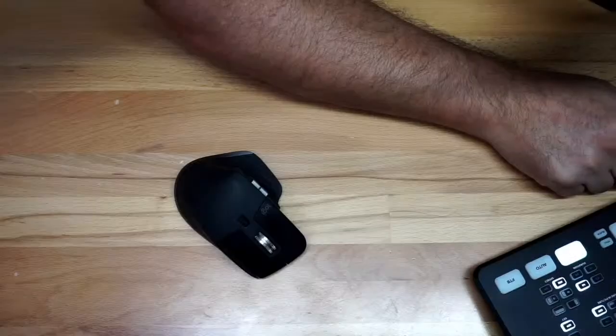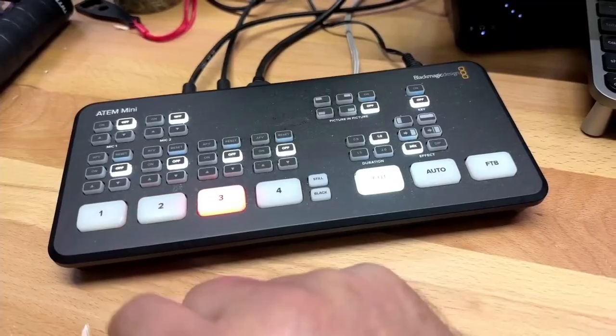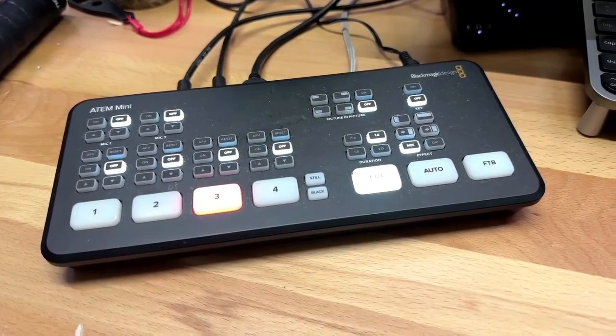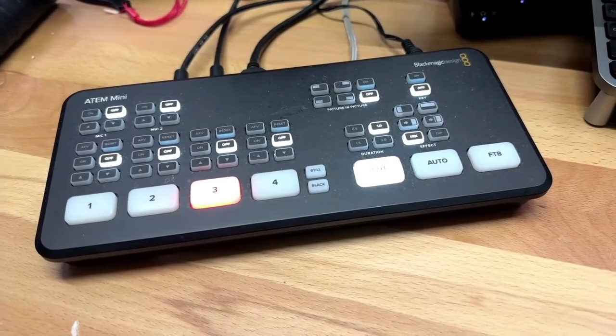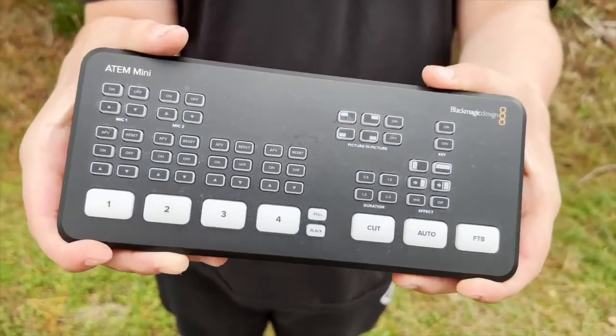input 1, hello. Input 2, hello. Input 3, hello. And I still have one more input. So that allows you to be consistent and record videos a little bit faster. As you can see, I'm switching cameras with no issues, right?